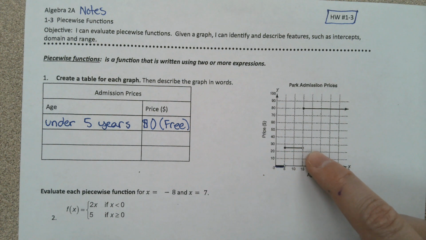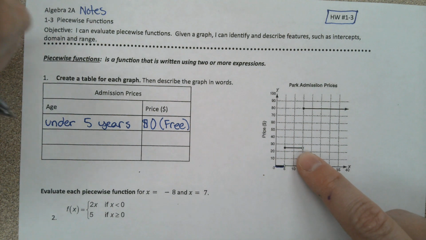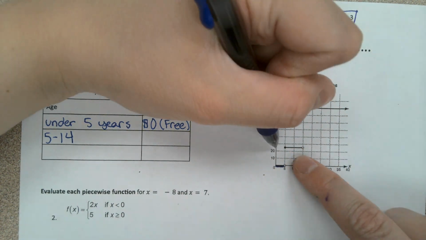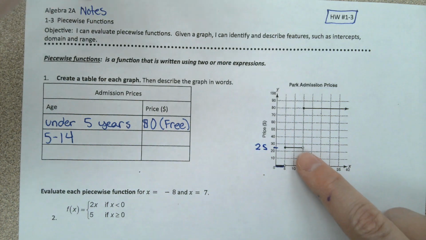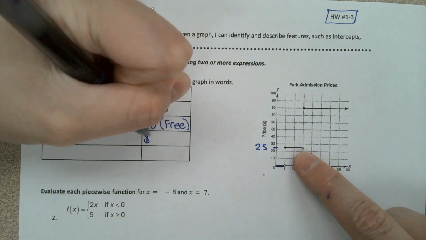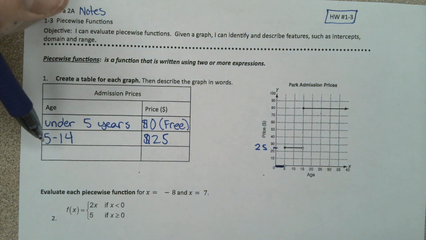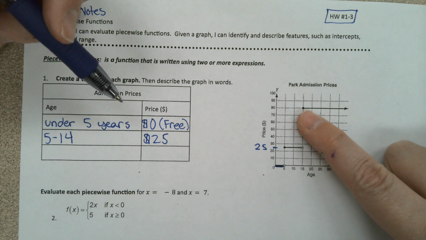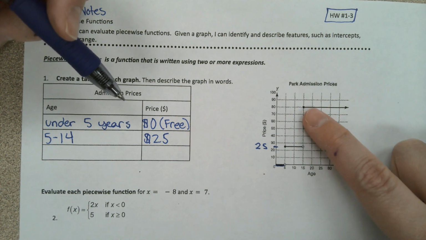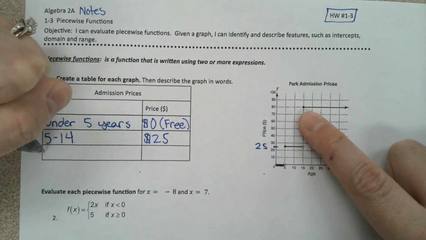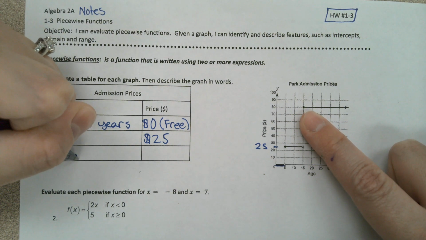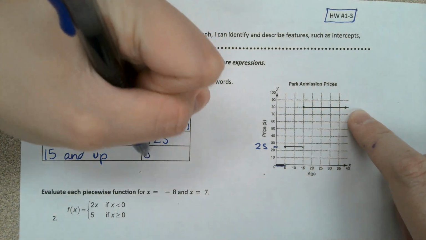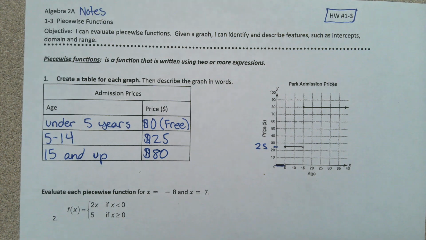If you are 5 and not quite 15, so 5 to 14 years old, you're going to fall into this category. This is 25 on the y-axis, so you are going to pay $25 if you're aged 5 to 14. And then 15-year-olds, unfortunately, they have to start paying the highest price possible, and this is for everyone else. So if you are 15 and older, 15 and up, you are going to pay $80 to get into this park, which seems ridiculous.